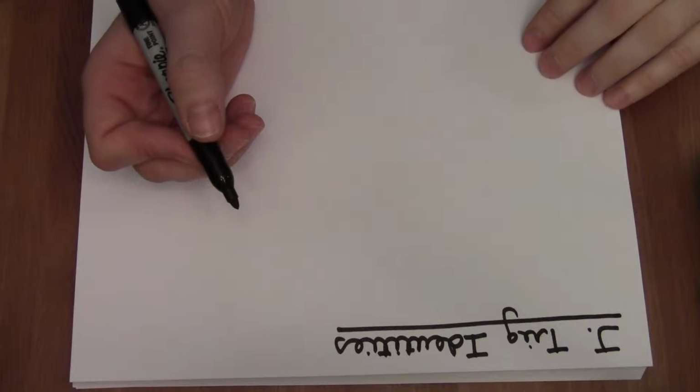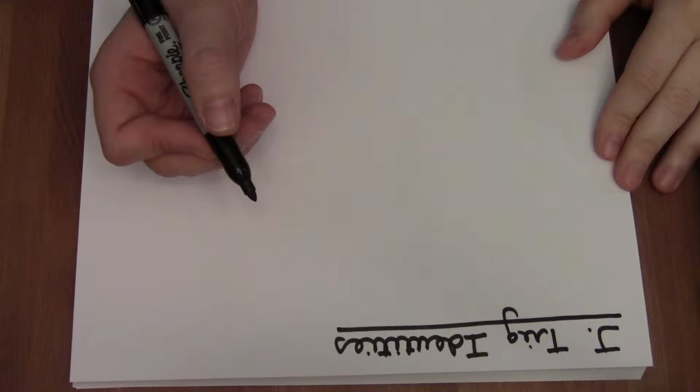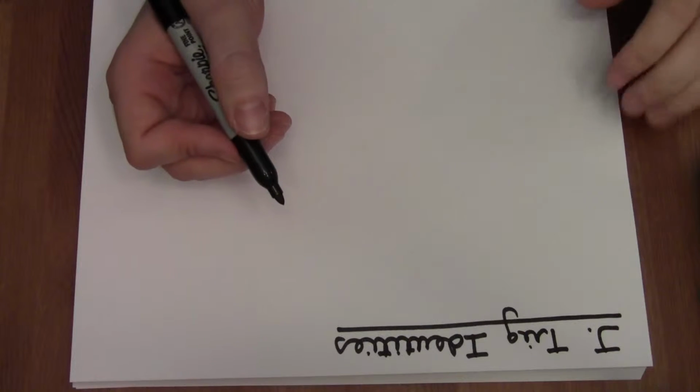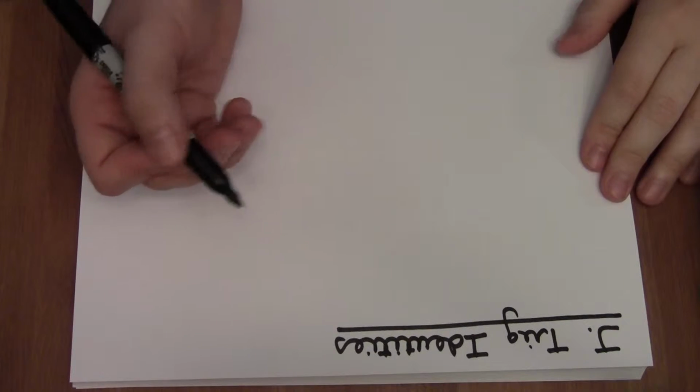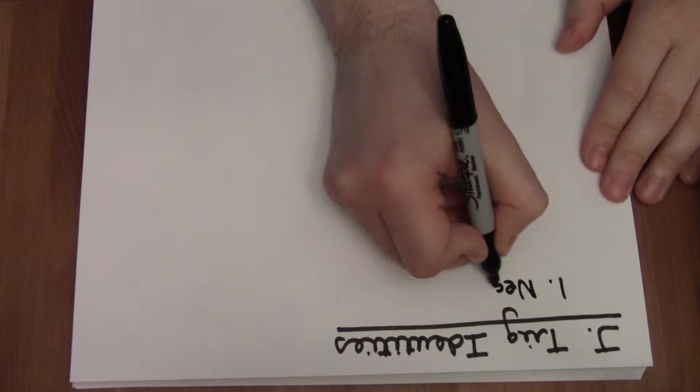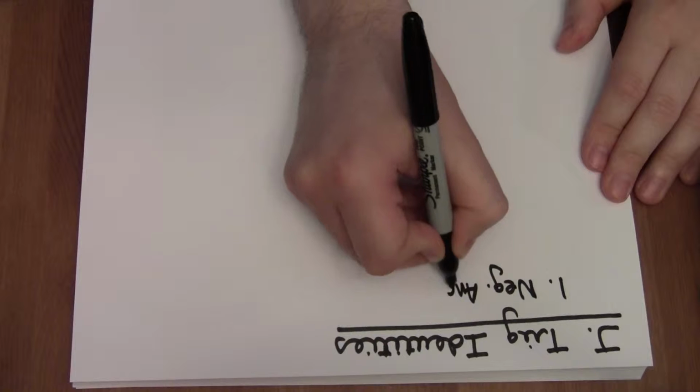Part J, Trig Identities. In pre-calc, you learned a whole bunch of different trig identities. We're just going to focus on a few of those, in particular the ones that are going to be useful for us for solving some trig equations. I first want to look at some negative angle identities.